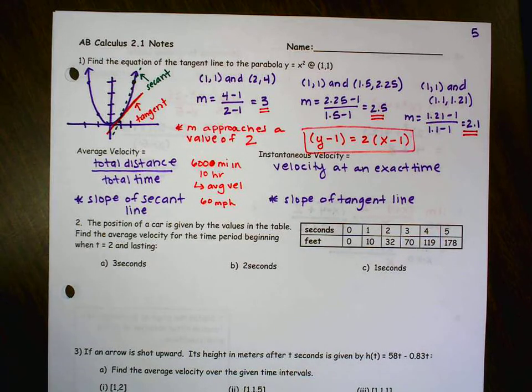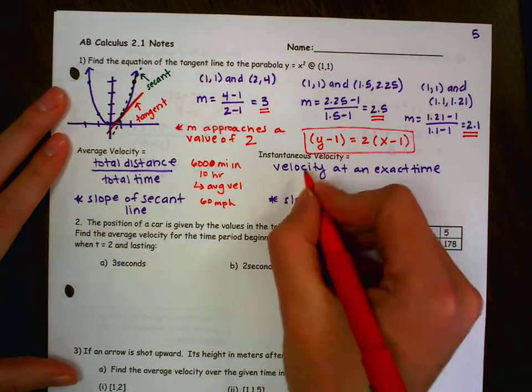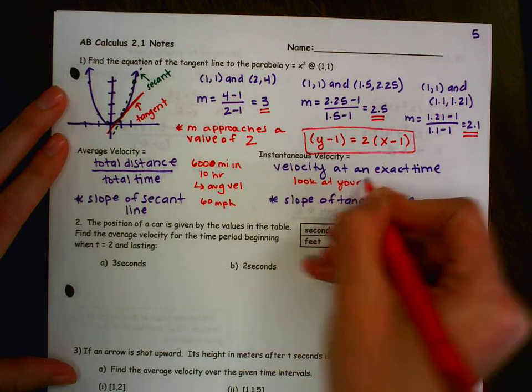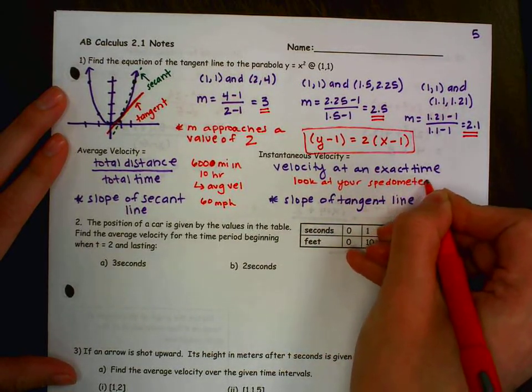Instantaneous velocity is my velocity at an exact time, right? So for instance, if I look at my speedometer, that'll give you your instantaneous velocity.